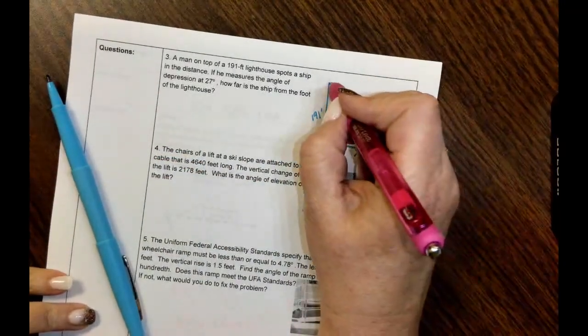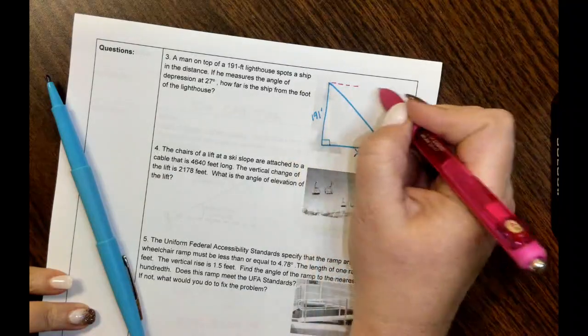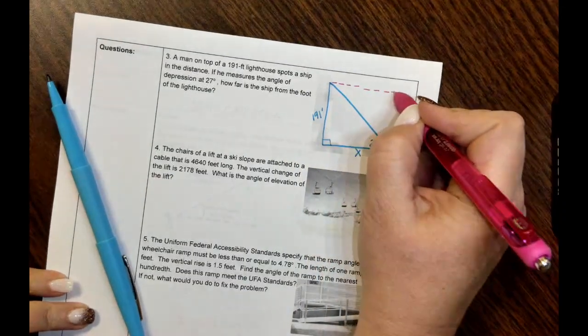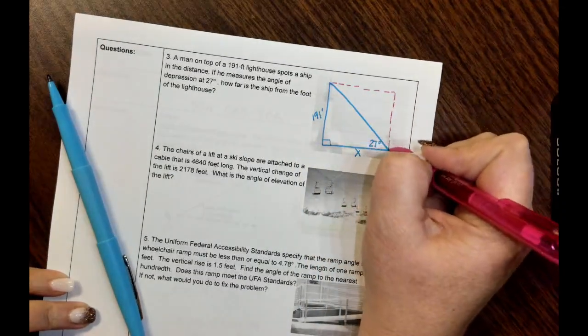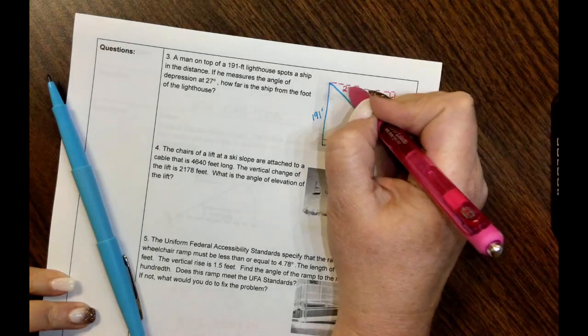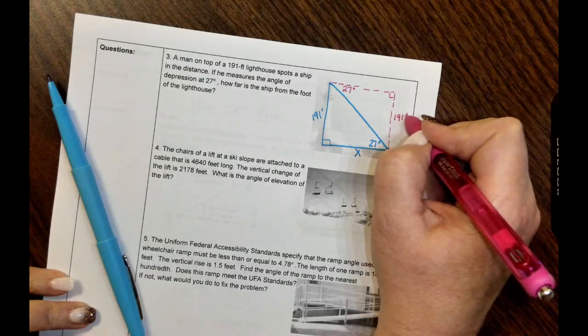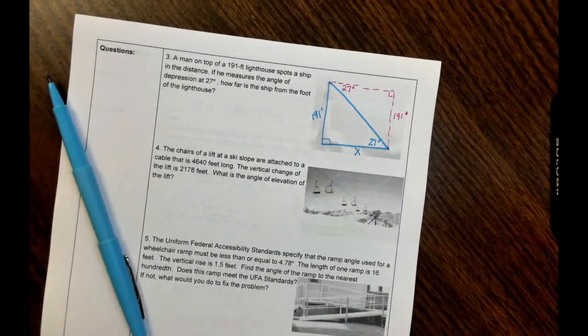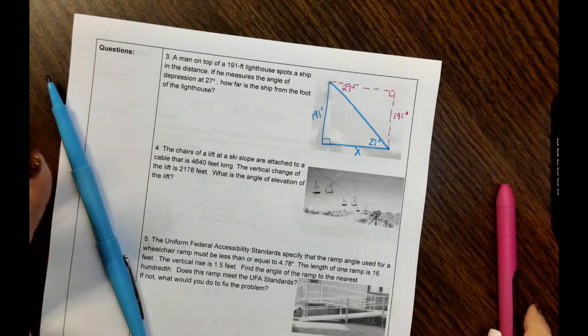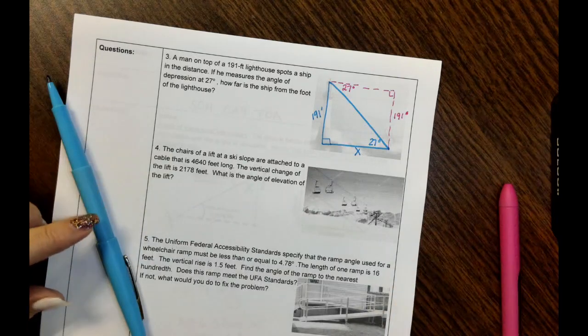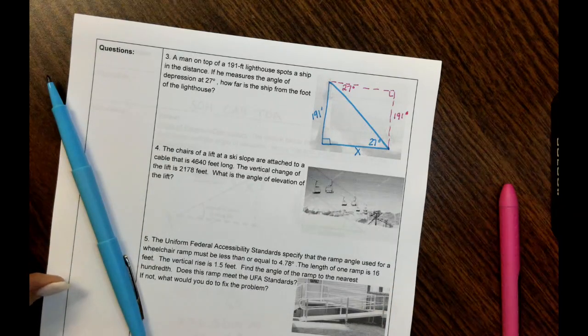So technically you invert that triangle and look at it upside down like this. Then that would be 27 degrees, but you would have to know to put the 191 over there. So that's why I always just like to draw the triangle, find the horizontal, and put my angle of depression or my angle of elevation where it's supposed to go.